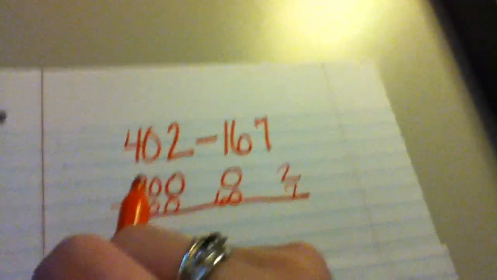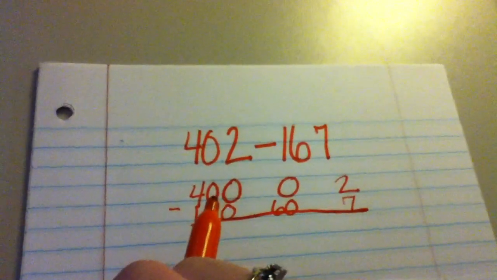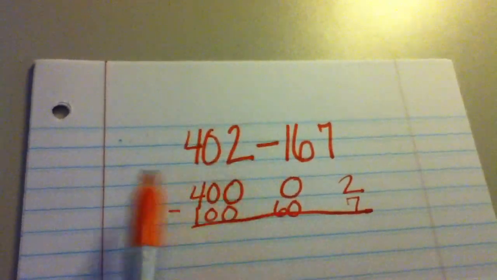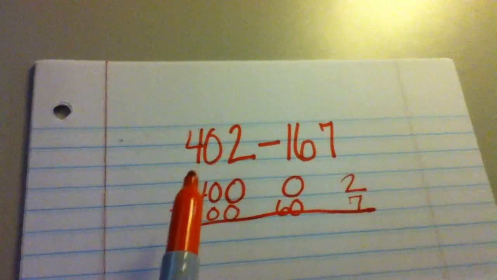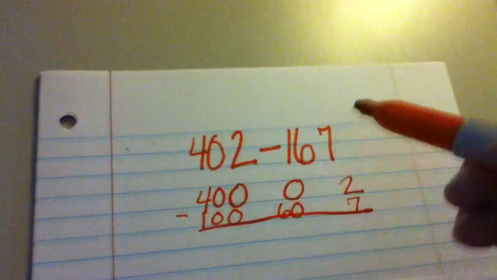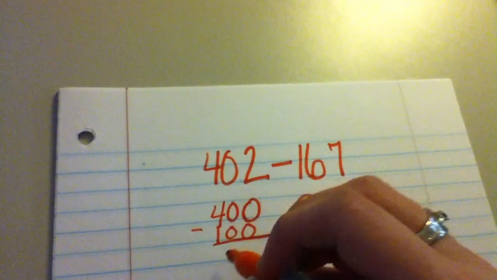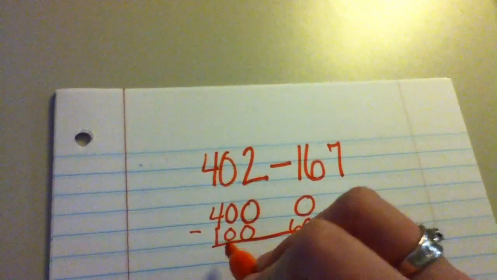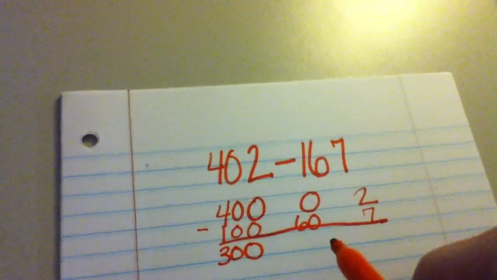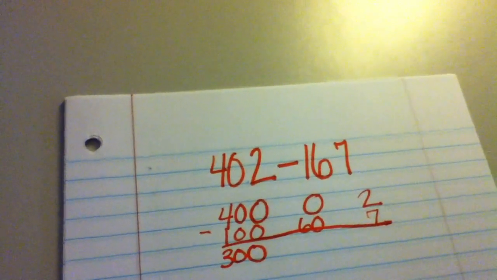Okay, and one of the things that we want to make sure that we're doing is that our kiddos are putting that bigger number first, because that means that it is the whole and this is the part that's being subtracted from it. So 400 minus 100 is where we're going to start here with our hundreds, and that's going to give me 300. And then I come to my first, I guess, challenge.